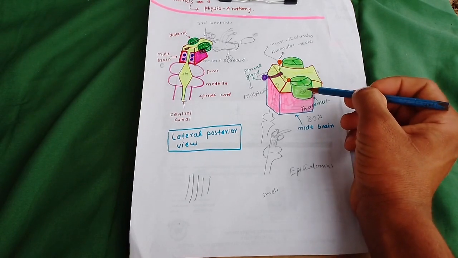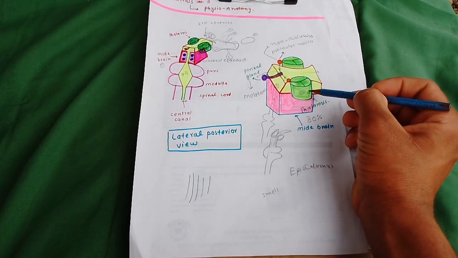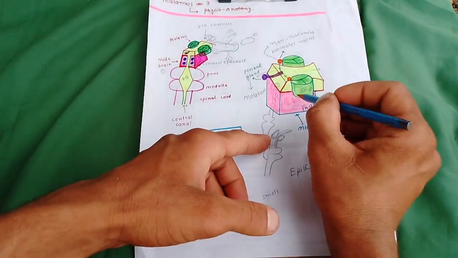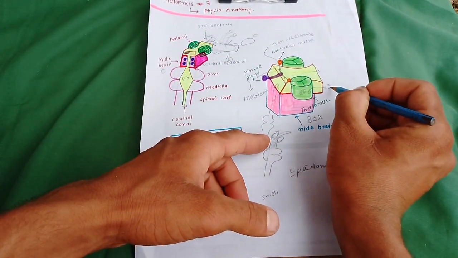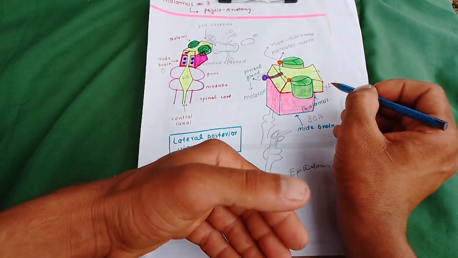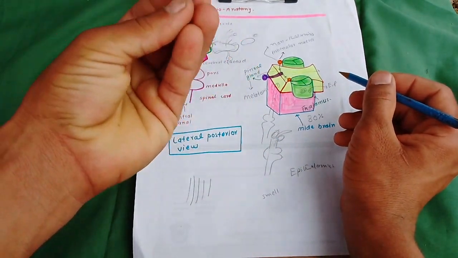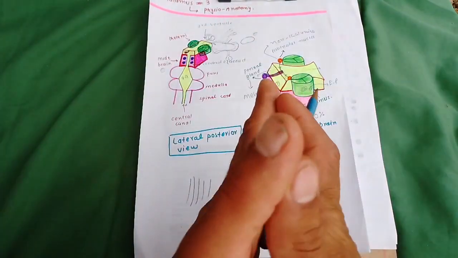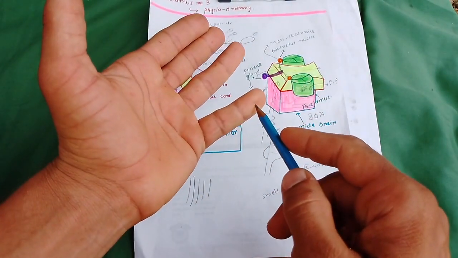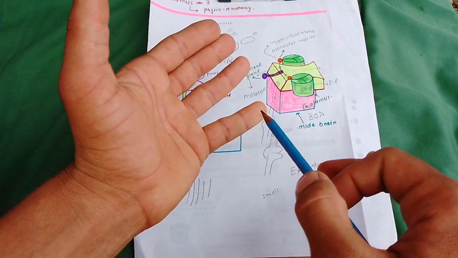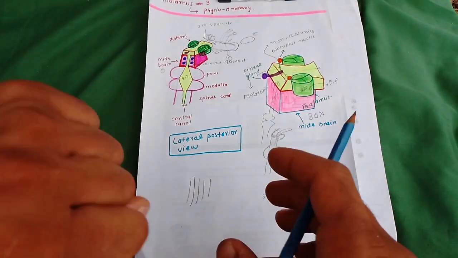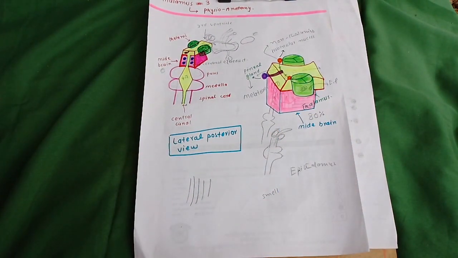The thalamus also consists of nuclei for motor activity, carrying efferent fibers that carry messages back to the muscle. So the contraction and relaxation of the muscle, motor activity, is also controlled by the cerebellum, pons, and medulla, but these are also controlled by the thalamus. So these are all about the physiological anatomy of the thalamus.